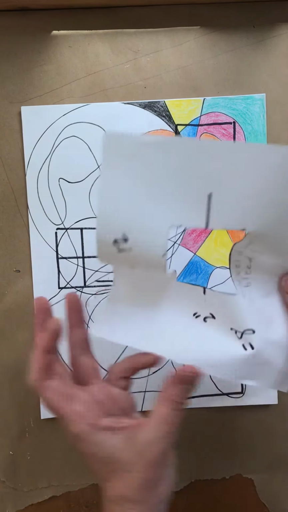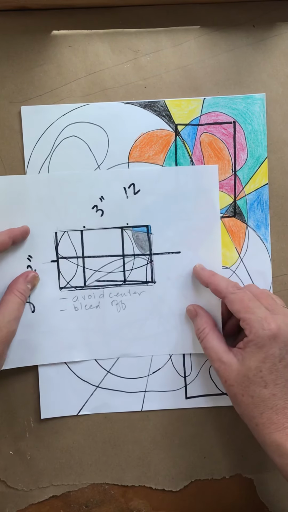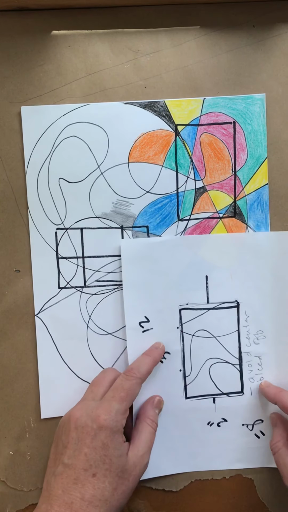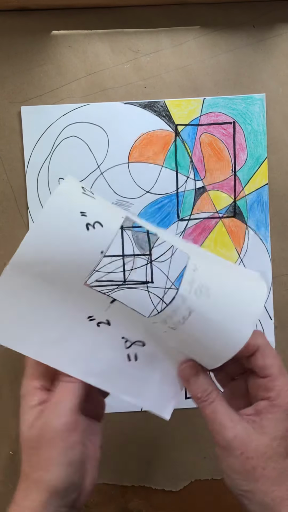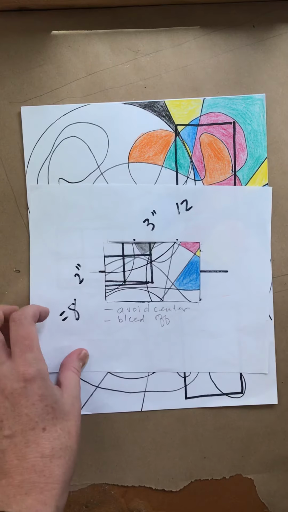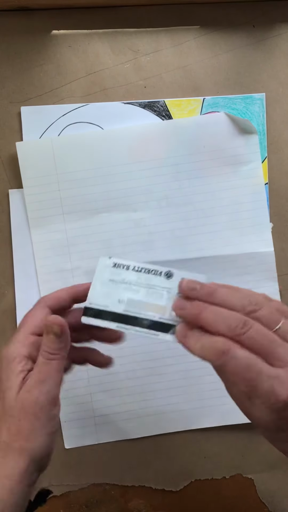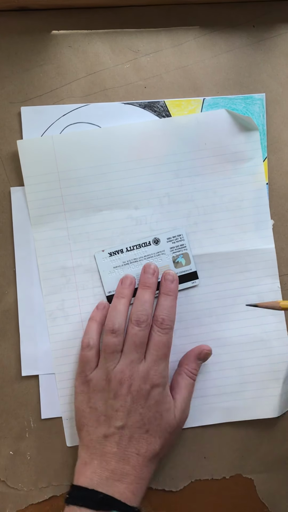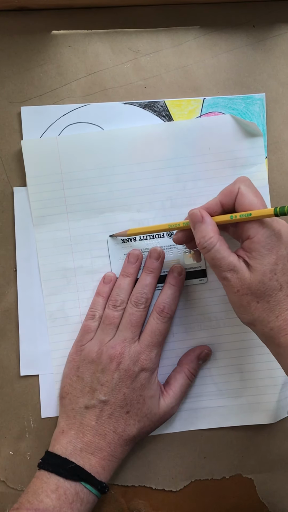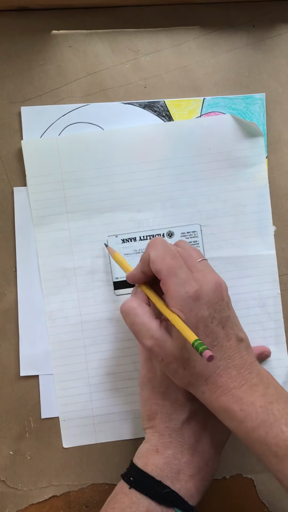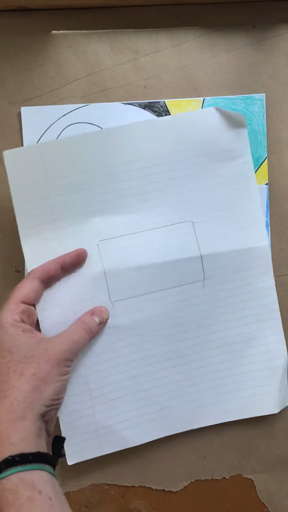So what I did is I made a viewfinder, okay? So you can see some different areas where I located a composition that I really liked. How you make this viewfinder is really easy. If you want to measure, it's about 2 by 3. If not, what I did is I took an old bank card and just traced it. You guys know what size these cards are. That's pretty easy. And then you're going to cut it out.